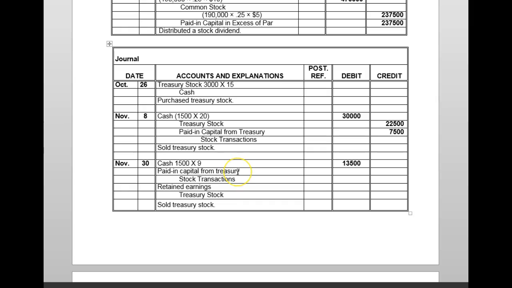So that means that I'm going to have to somehow make this work. My treasury stock is in there at $22,500. That's what it has to be credited for. We now have to balance this out. I have paid-in capital associated with that treasury stock that I can remove, that I'm going to have to remove, and I still do not have enough to cover that difference.